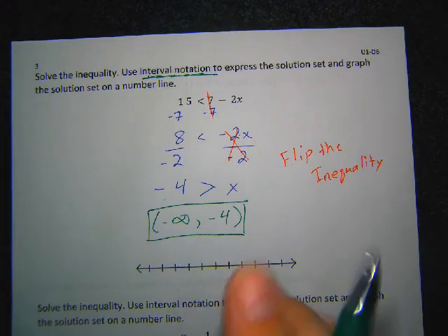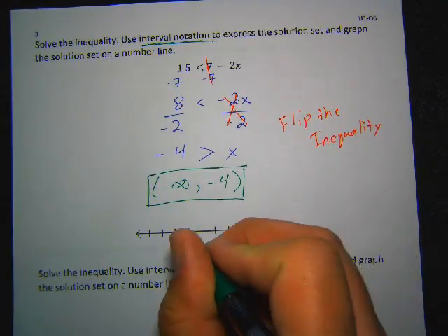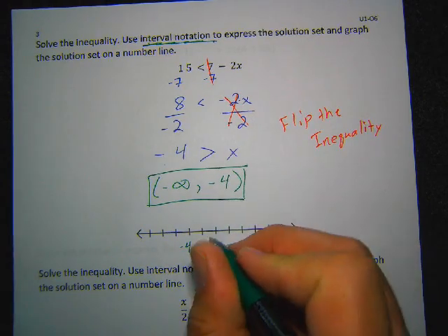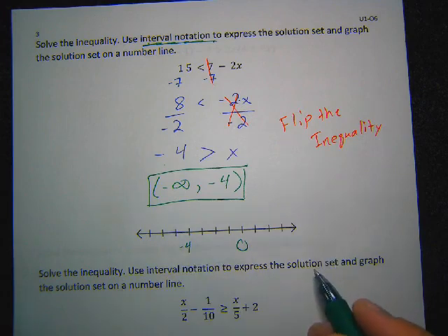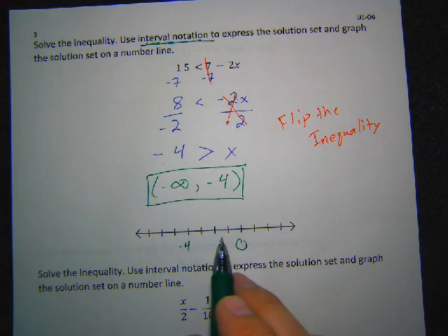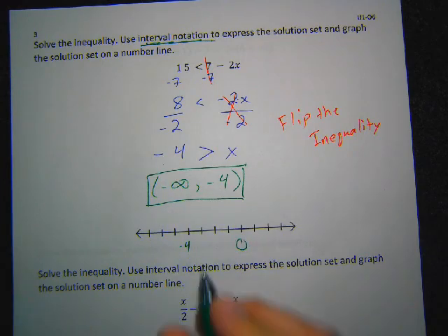Now this one we do want to graph on the number line, so we're going to go ahead and make a number line real quick and then put a number on here. I'm going to put negative 4 somewhere on here. We have negative 3, 2, 1, 0 would be like here. And we have our number line. To graph this, I would want the numbers, again, smaller than negative 4. So the graph of this would look like this.